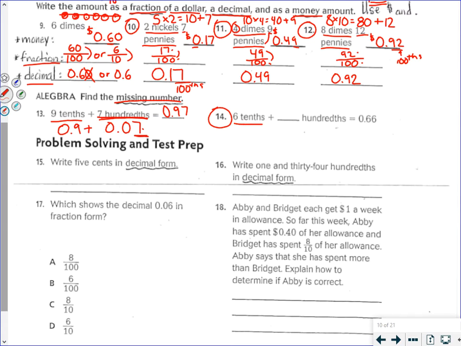So we have 6/10. And then we have 0.66. So I know this one goes to here. Now this one needs to go there. 6/100.